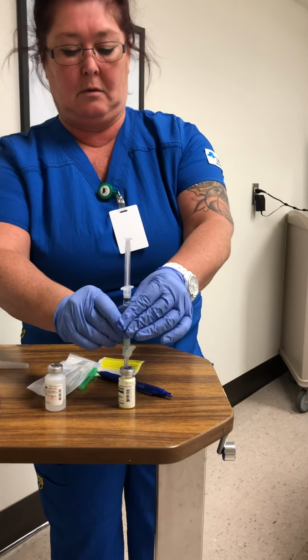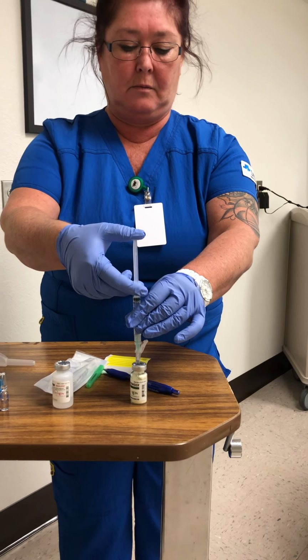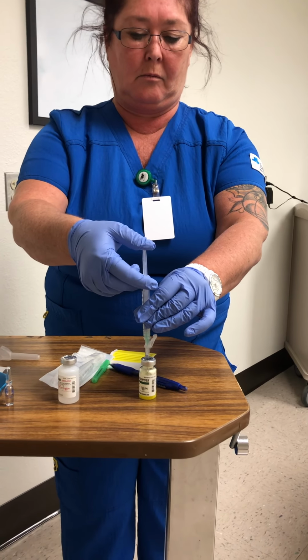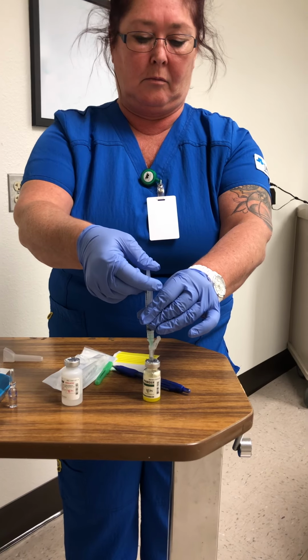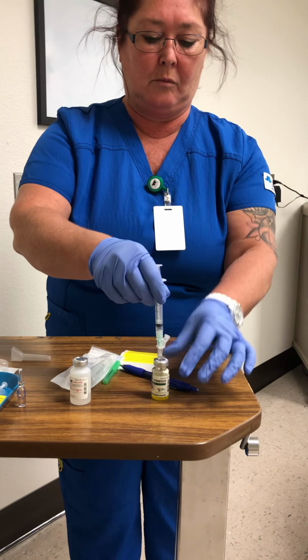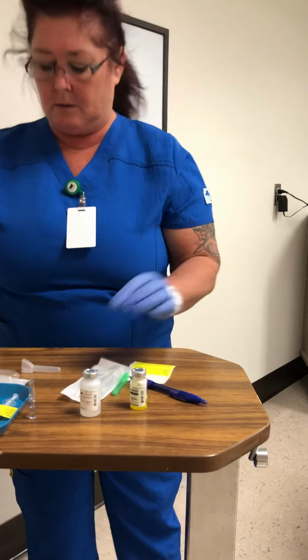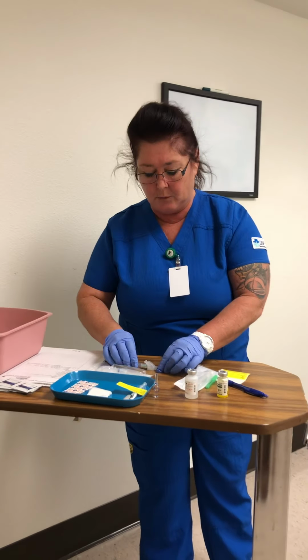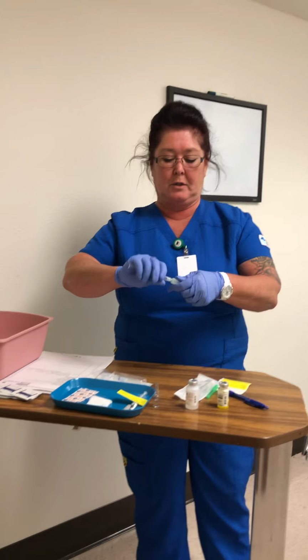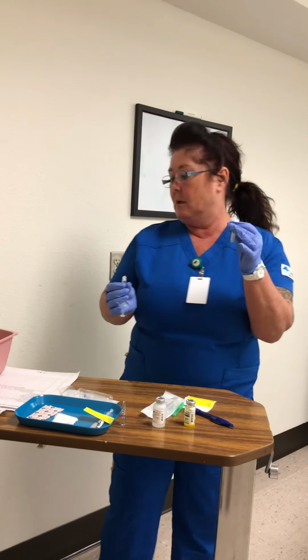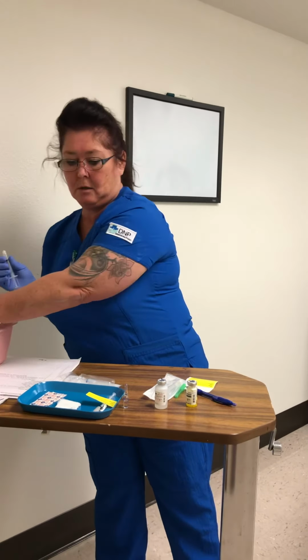I am now going to put this into my ceftriaxone. Pulling this out. I would recap. I'm going to dispose of this needle into a sharps container.